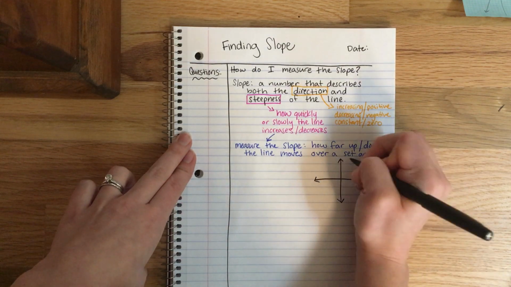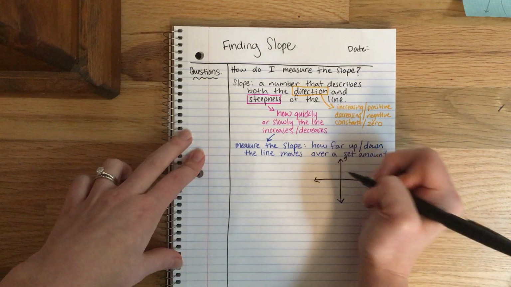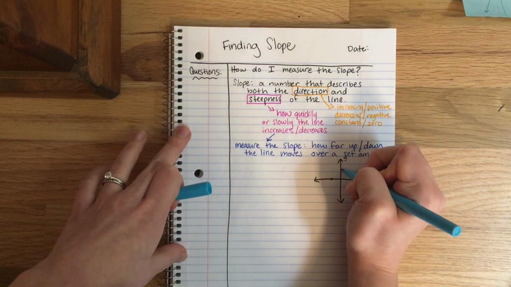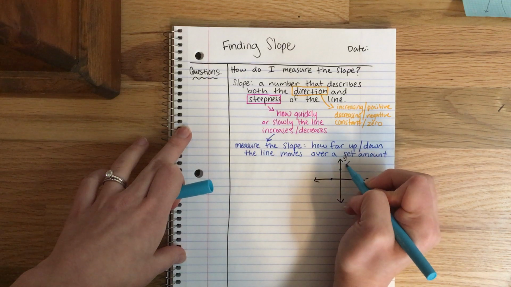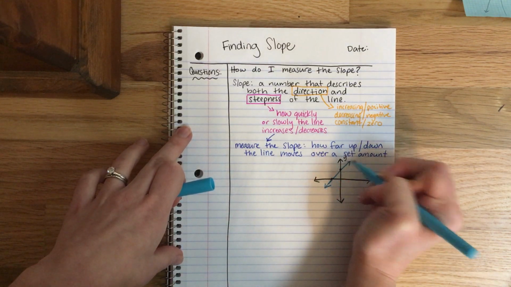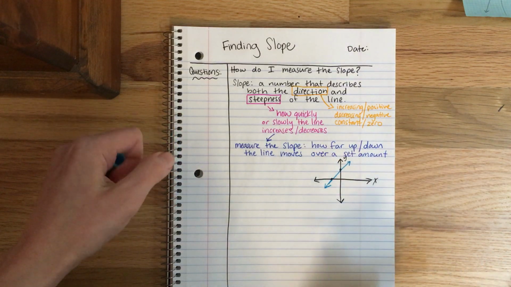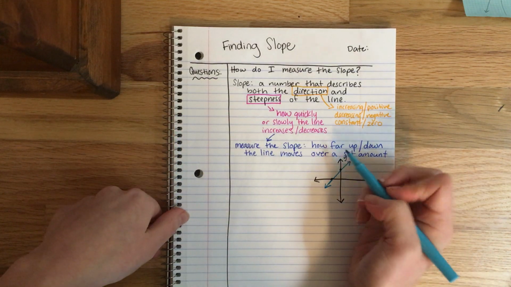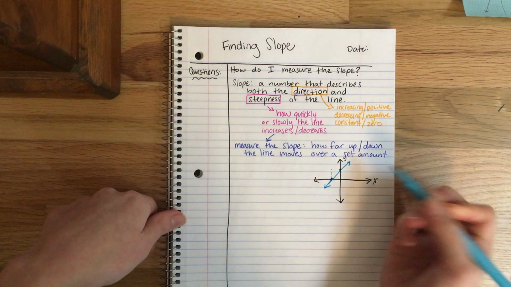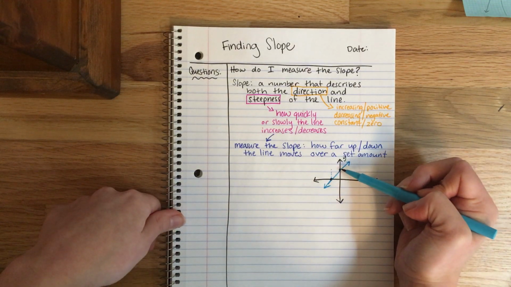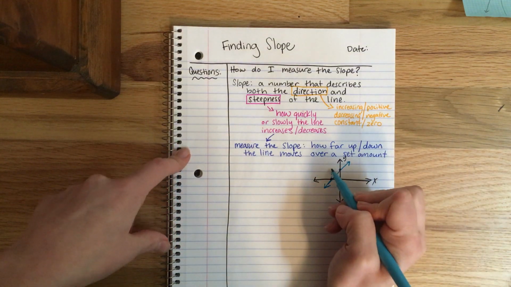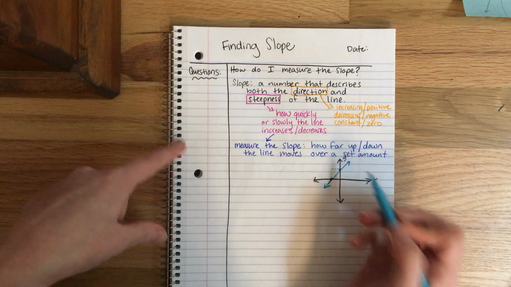Here's my X and Y. If I have a line that looks like this, and I haven't given any numbers to this yet, when I talk about finding that slope, we want to know how far up or down, right? Up, or if we're talking about starting from over here, down, the line moves over a set amount.